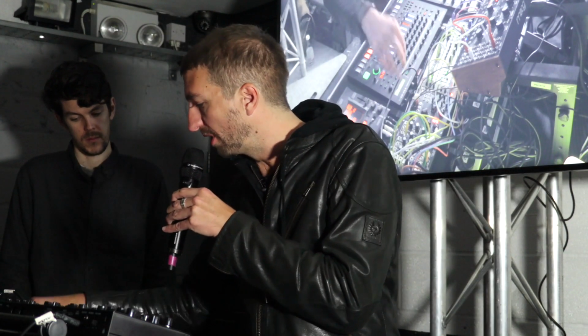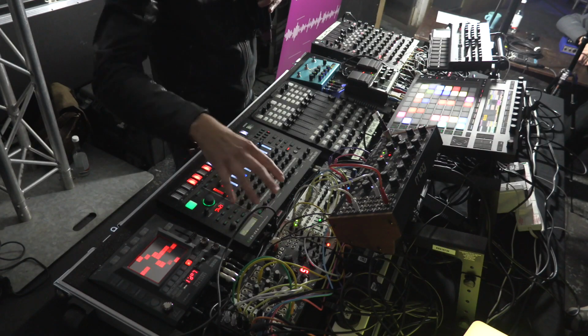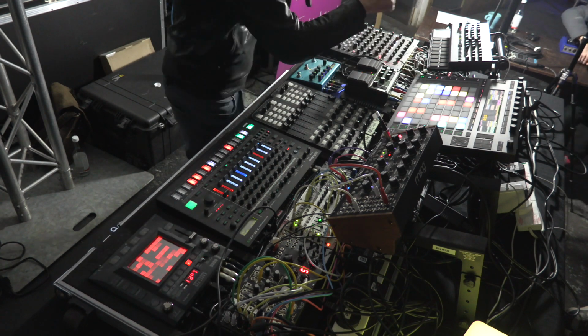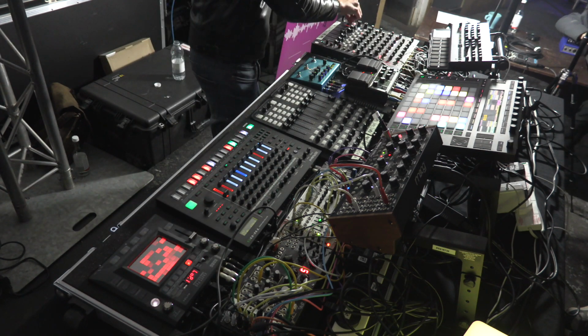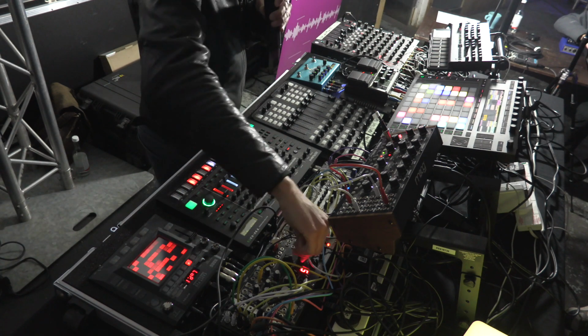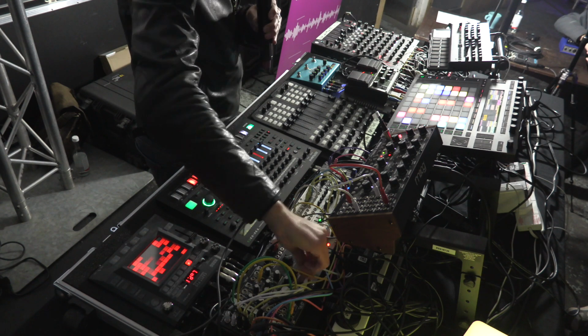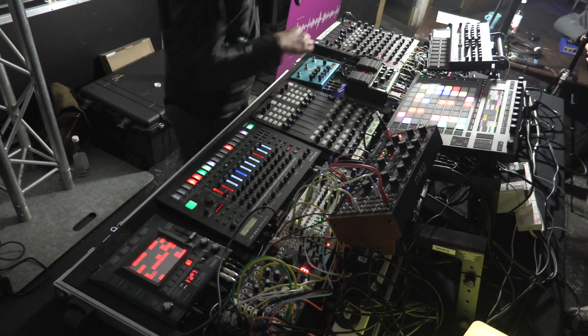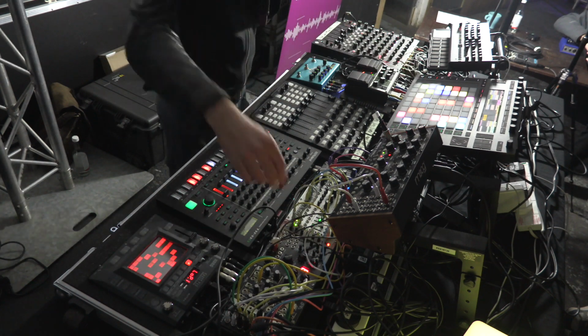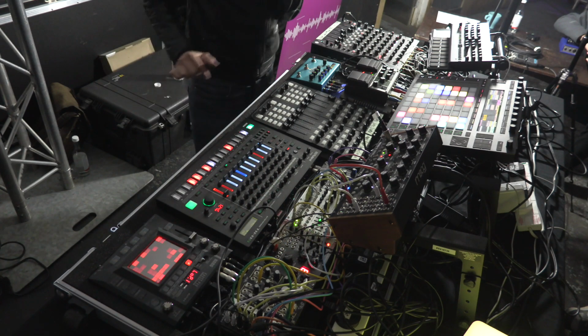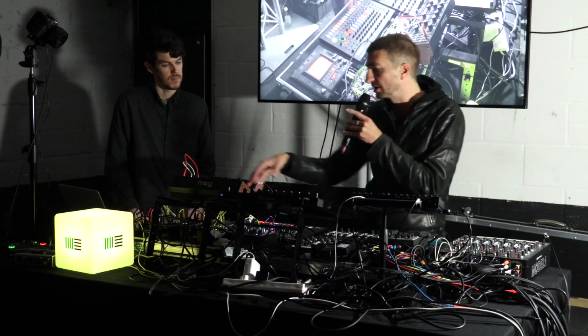And I'm also using this Erica Synths Black Hole echo delay thing, which has got this tape control. I'll just give you a quick demo of that actually. So it's got all the controls on the front. I don't have to go into any menus or anything like that. And it's just really fun having something that I can just play with.